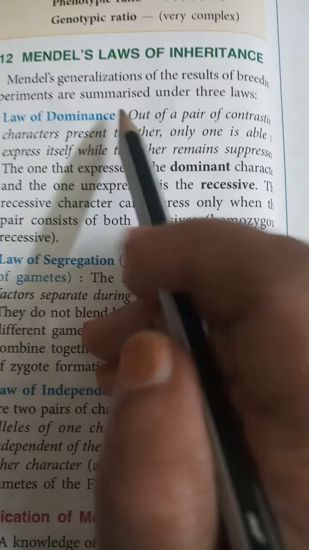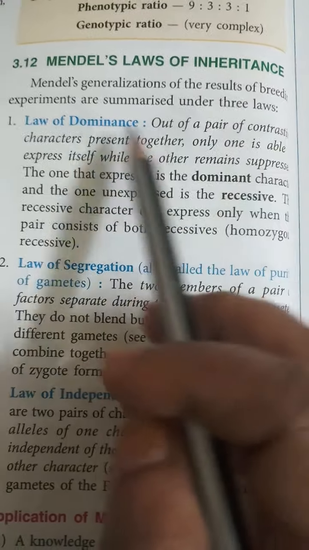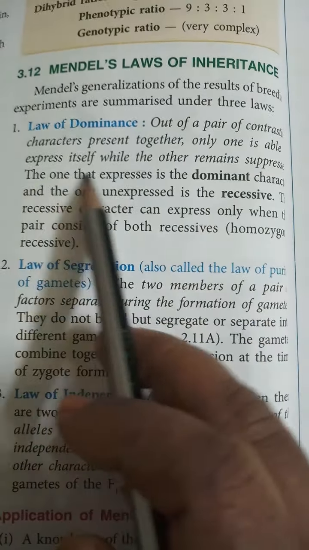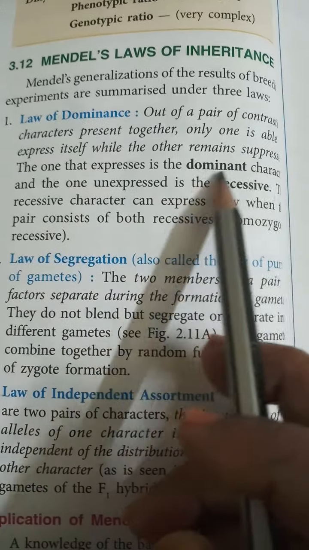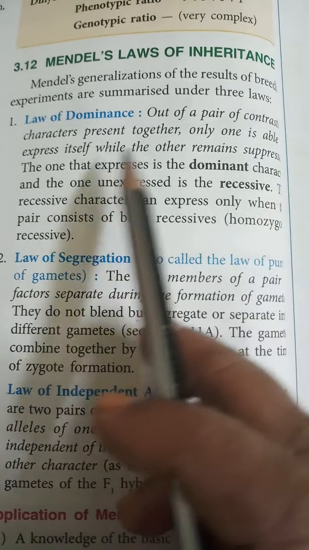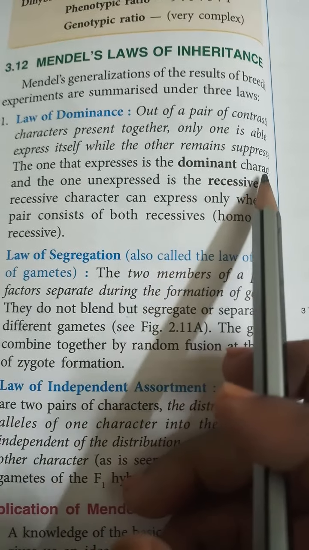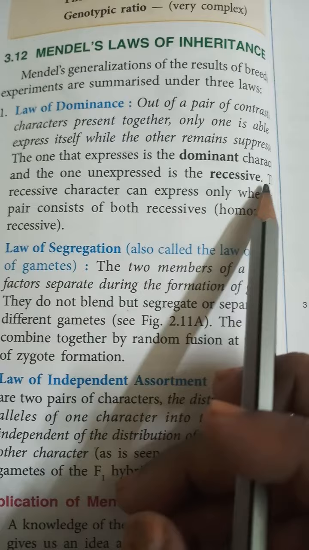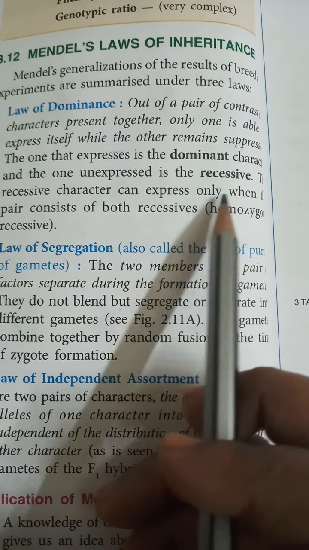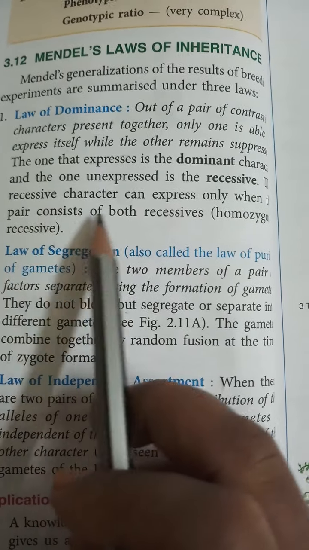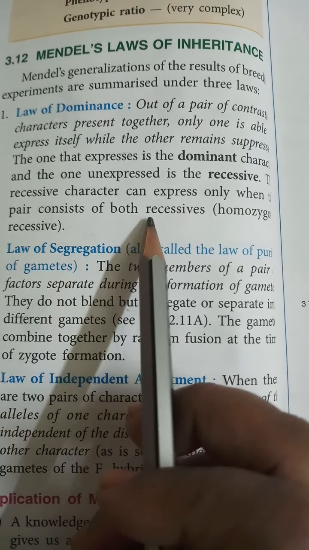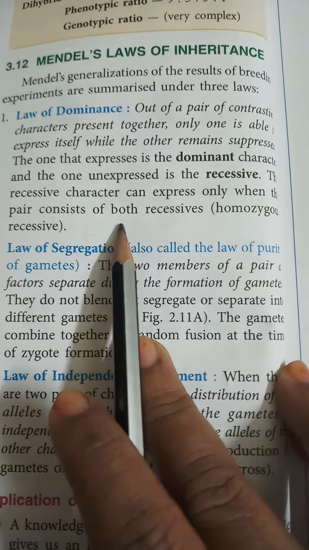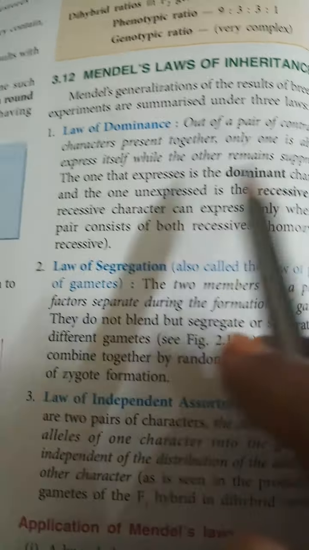The law of dominance states that out of a pair of contrasting characters present together, only one is able to express itself while the other remains suppressed. The one that expresses is the dominant character and the one unexpressed is recessive. The recessive character can express only when the pair consists of both recessive.